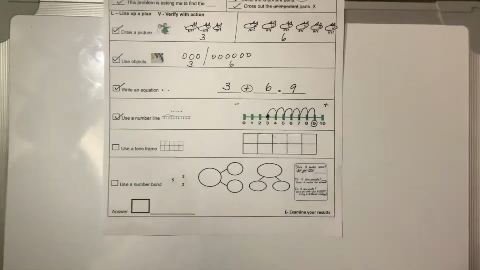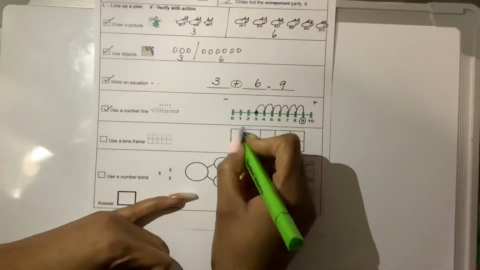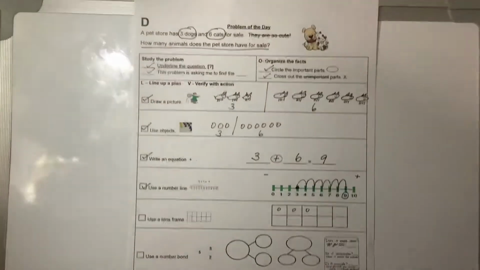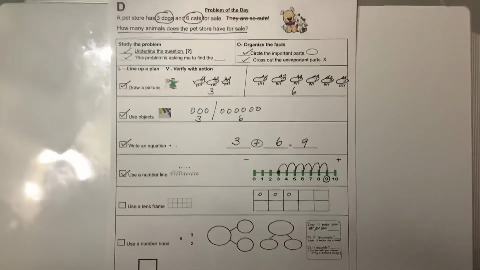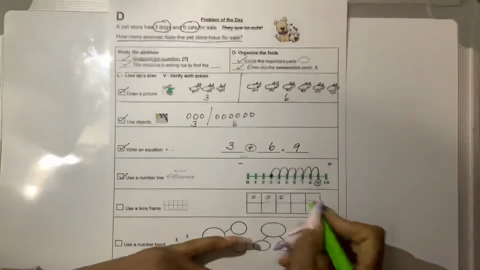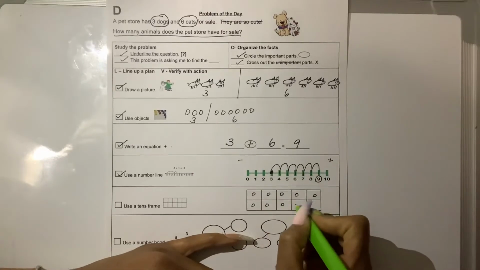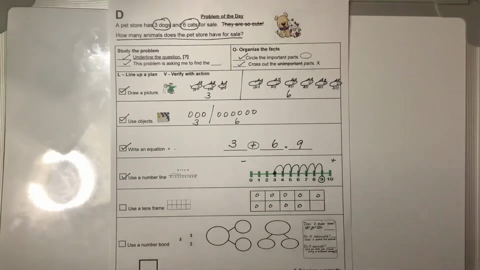Same thing for our 10 frame. We're going to put on 3 to represent the 3 dogs. And then we're going to count 6 more to represent the 6 cats. So count with me. 1, 2, 3, 4, 5, 6. And we have 9 dots.